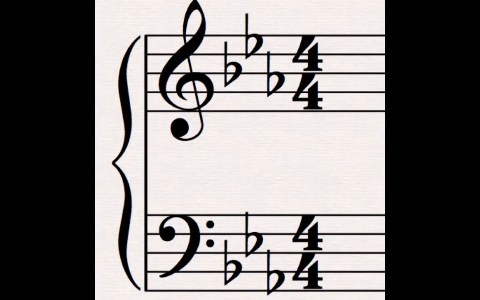Here's the key of E flat major. So we would go down 3 notes, E flat to D, down to C. So the E flat key signature is the same as C minor. We call these the relative minor keys. Works for all of them.